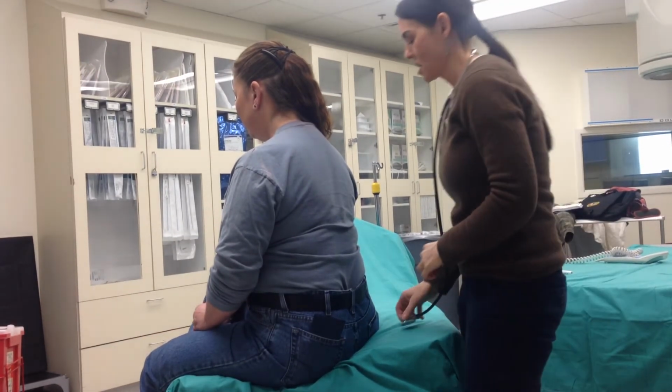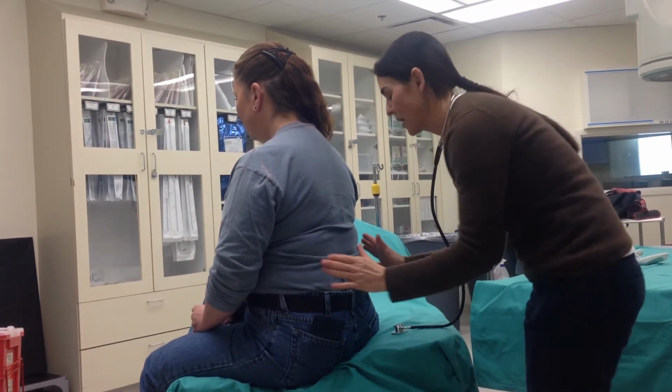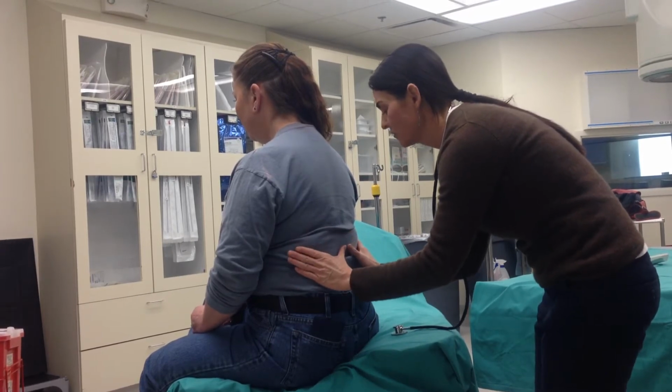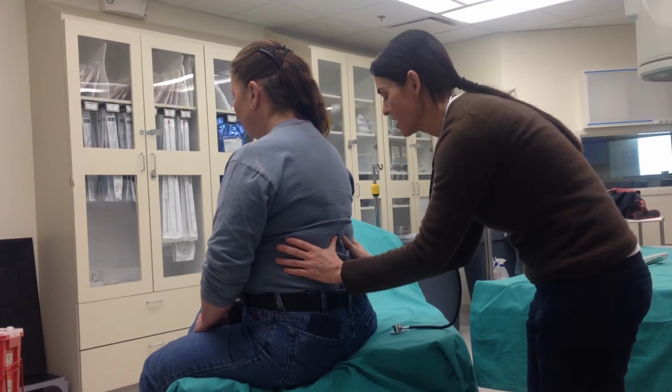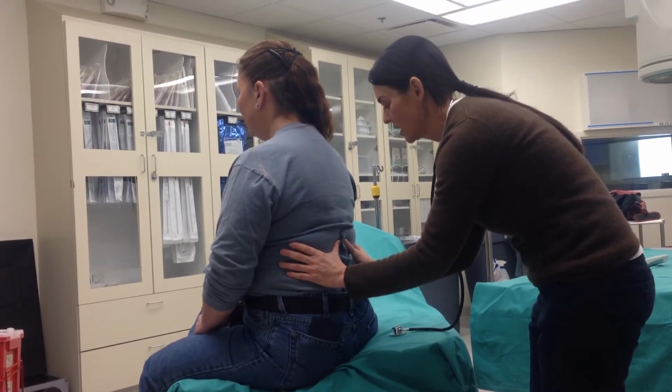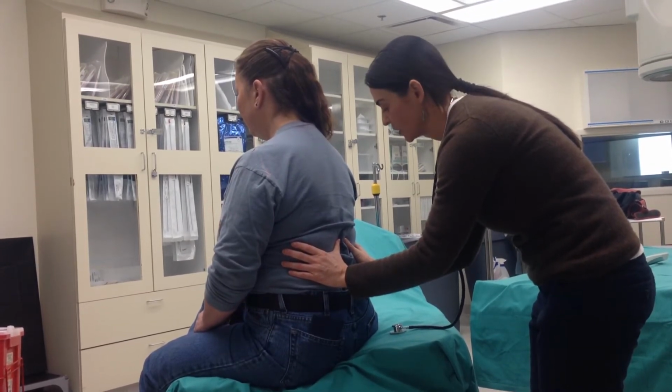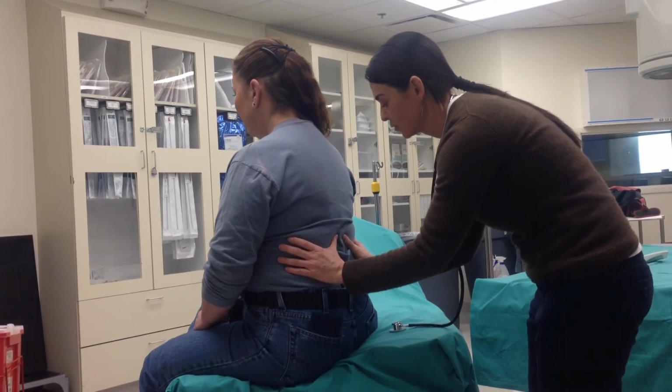While I'm right here, I'm going to go ahead and test for her chest expansion, putting my hands at the base of her lungs and pushing in together with my thumbs. I'm going to have her take a deep breath and let it out. And this is normal because my thumbs are expanding equally at the same rate on both sides.